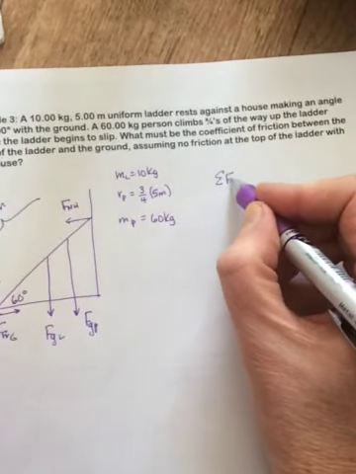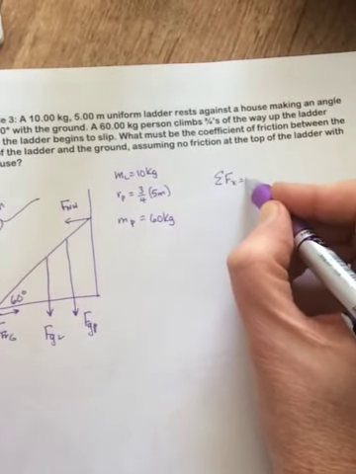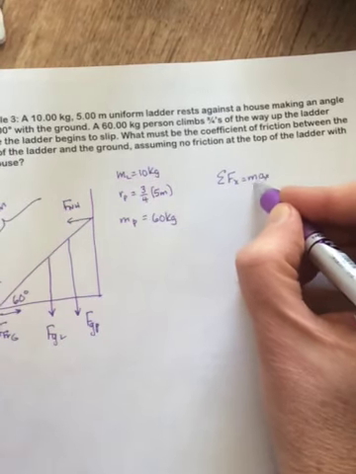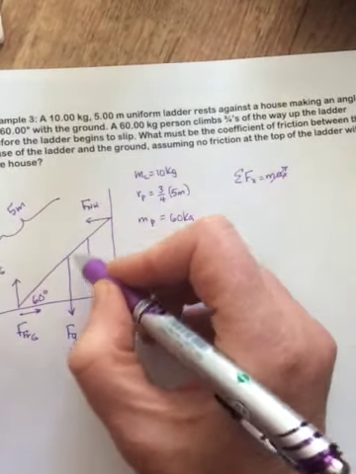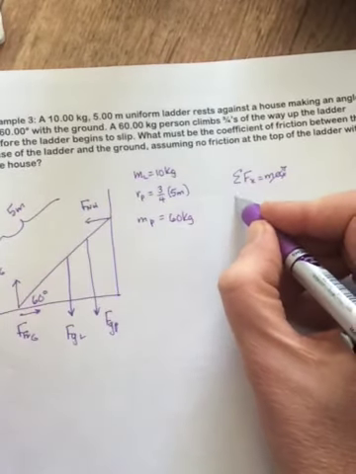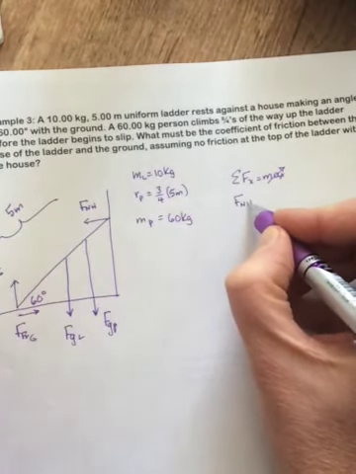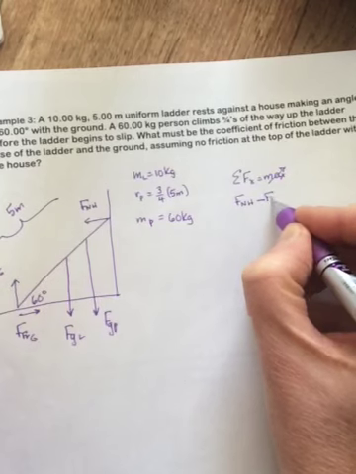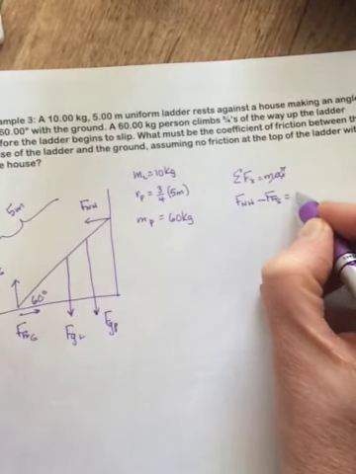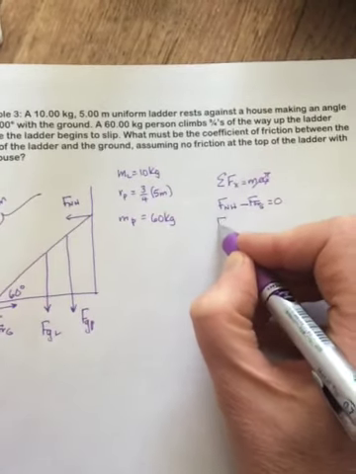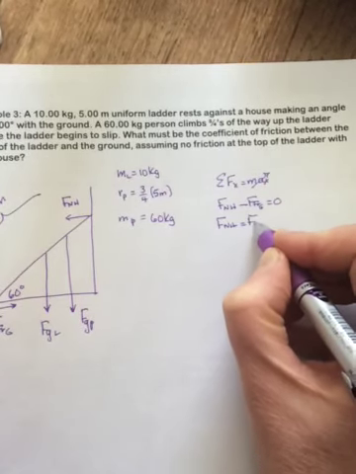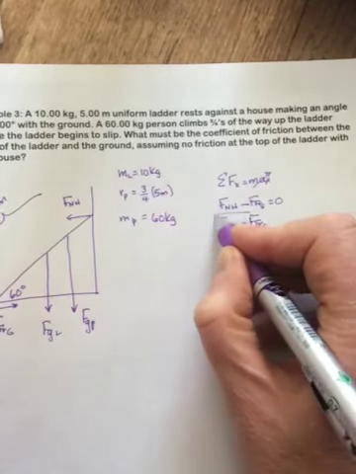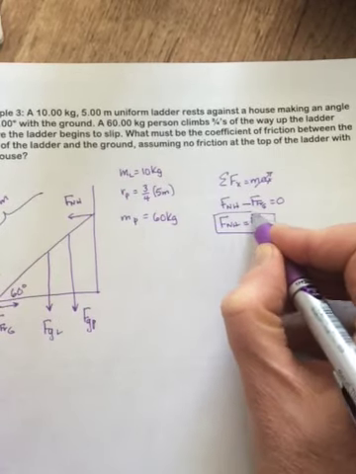So if we do some of the forces in the x direction, it's not moving in the x direction. And so in the x, the only two forces we have are F normal of the house and friction of the ground. They're going in opposite directions, so F normal of the house will be equal to F friction of the ground. And we had that in class on Friday.